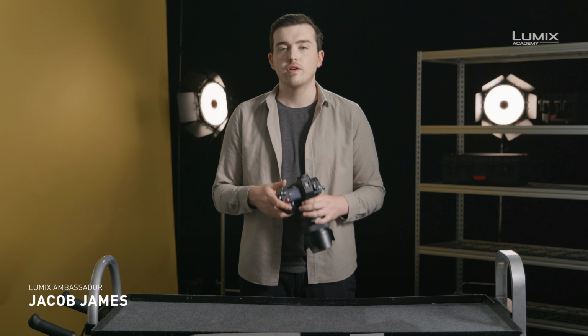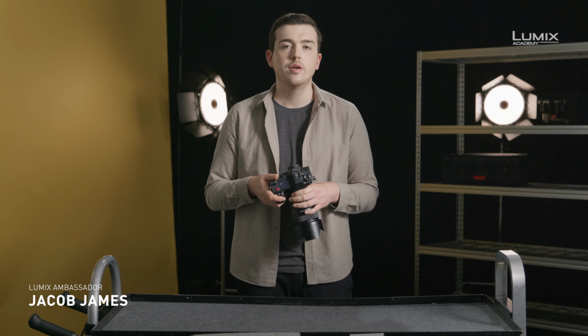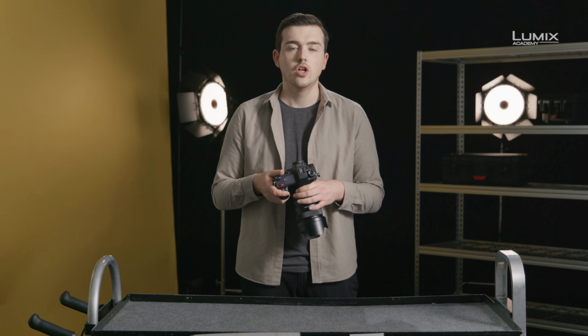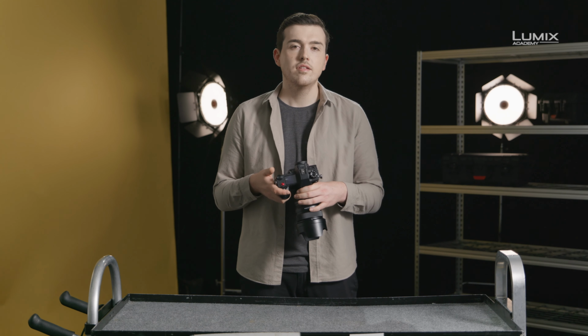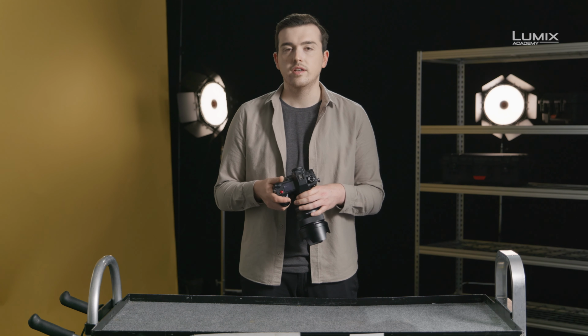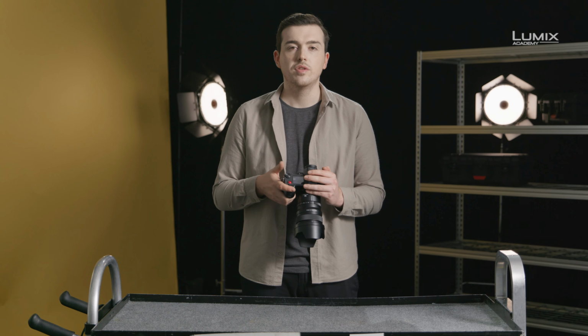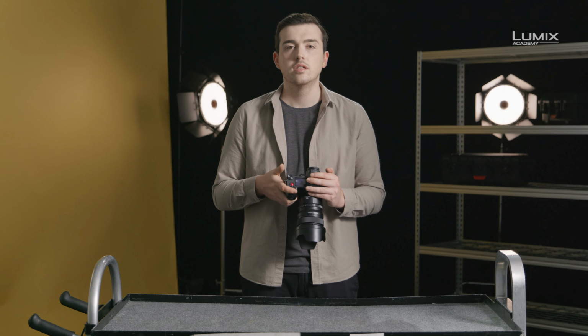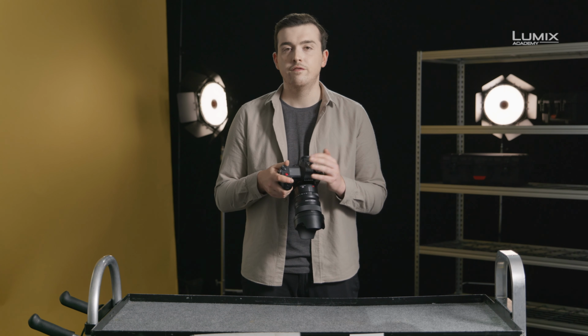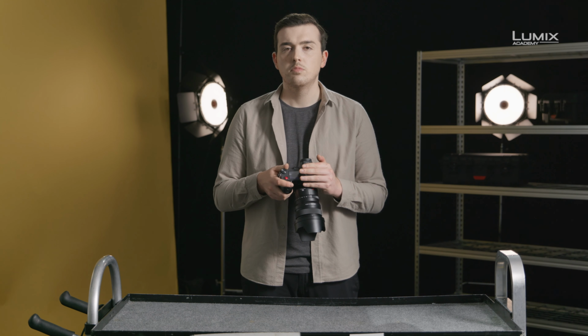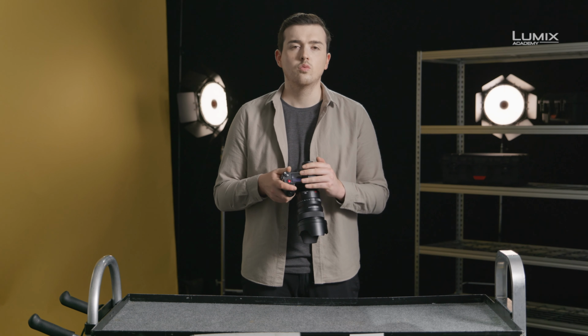When it comes to choosing your resolution and frame rate, you may also notice that there are various options under each one. Since the GH5, Panasonic's video-centric cameras have all come with 10-bit 4K options, as well as options for recording in 422 internally. But what does 10-bit and 422 really mean?